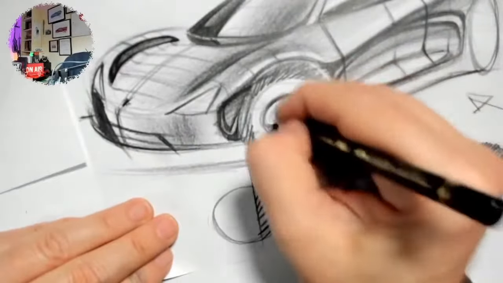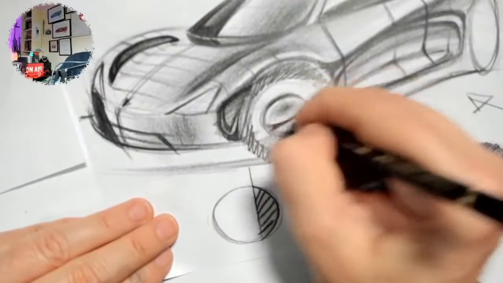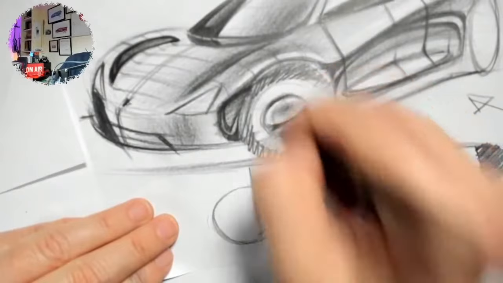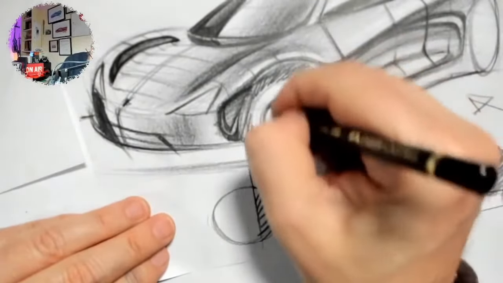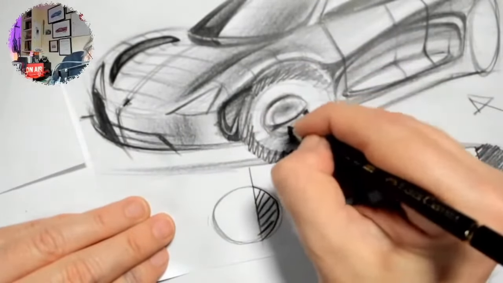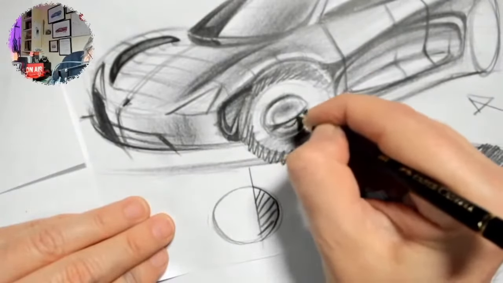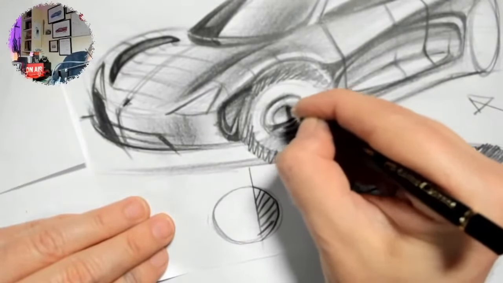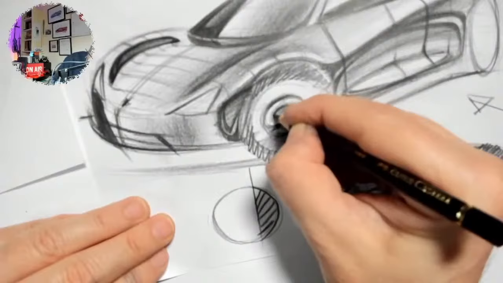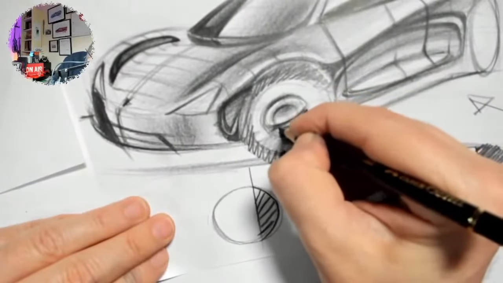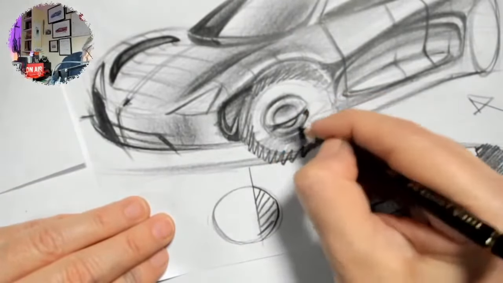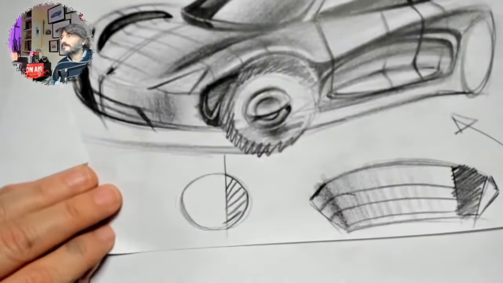Now, if I want to add another detail, like a cap, I have a cut. I just make that line really damn black. You see? That's it.